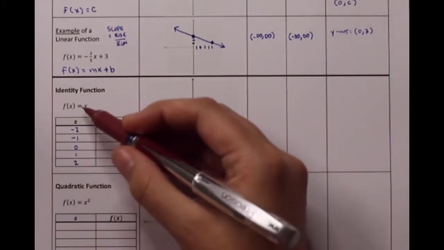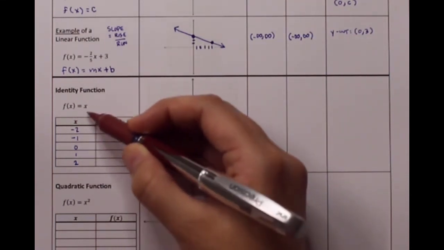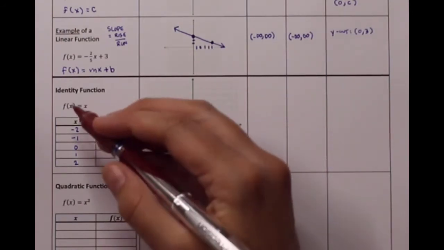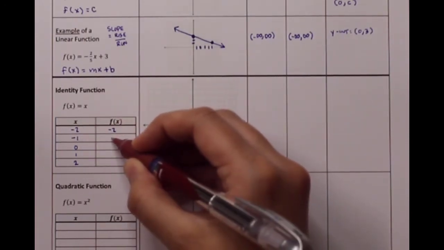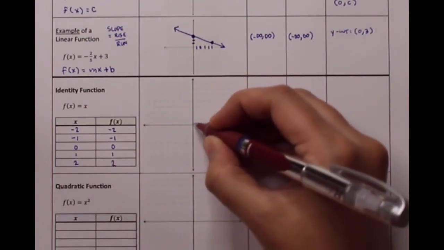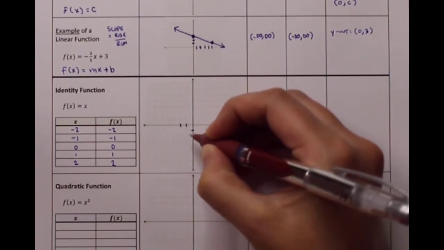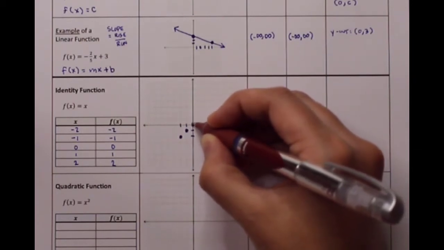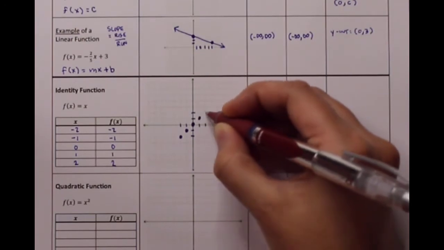And if I plug those into my function, f of -2, well, the output is the same thing you plug in. The output is x. So -2. This just says y equals x. So when I plug in -1, my output is -1, and so on. And so when we plot these points, we have -2 for x, comma, -2 for y, -1, comma, -1, 0, 0, 1, comma, 1, and 2, comma, 2.